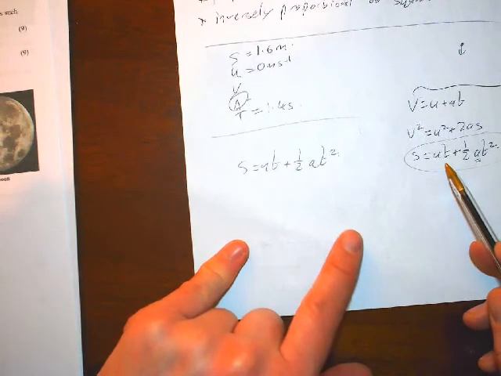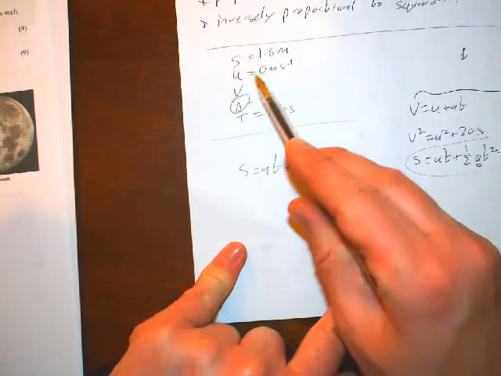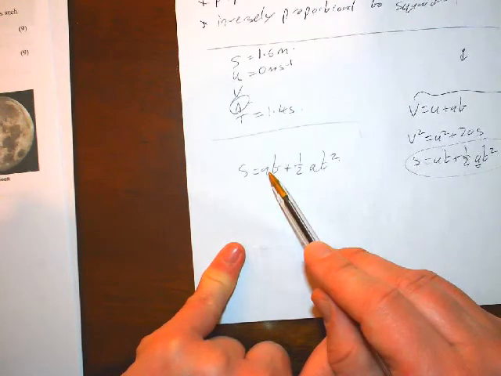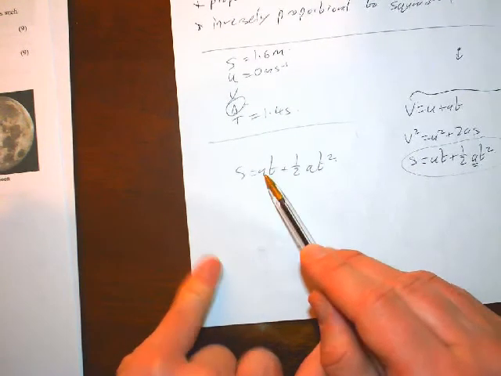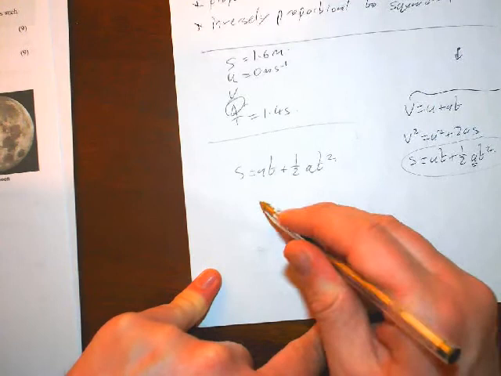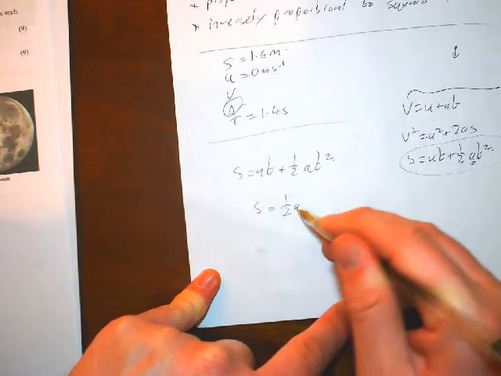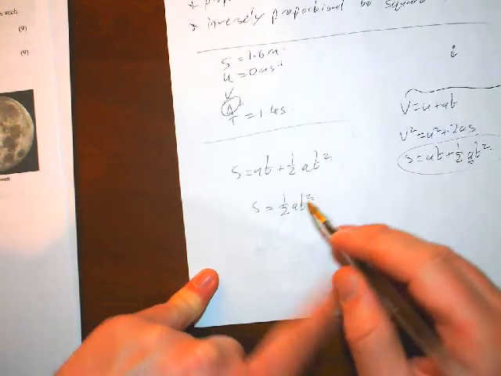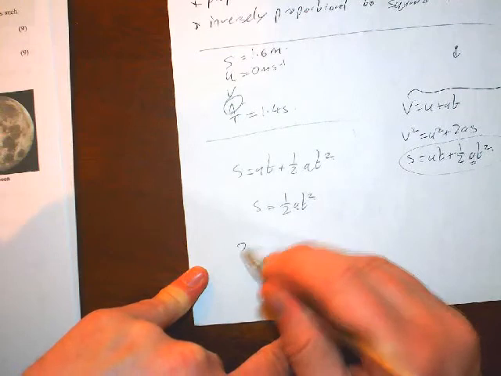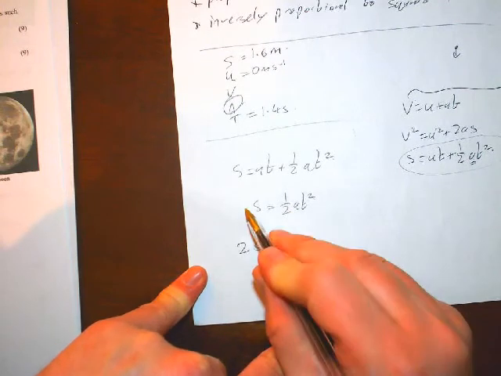Now we're looking to rearrange it to get A on its own. But we can make lives a little bit easier here. Normally I'd say rearrange it and then sub in values. But because we know U is 0, if I put U as 0 in here, this is just going to go away. 0 times T is just going to be 0. So S is equal, in this case, to half AT squared.